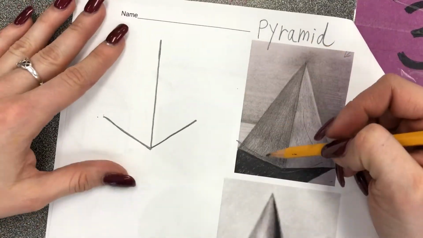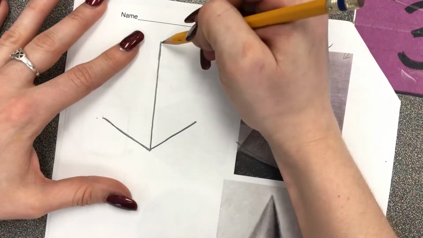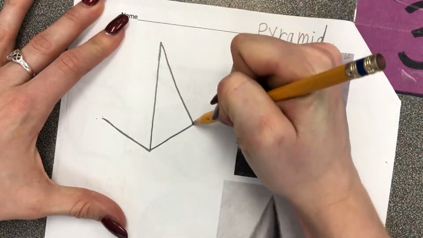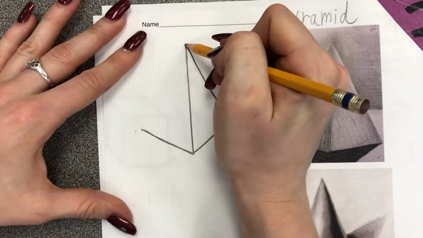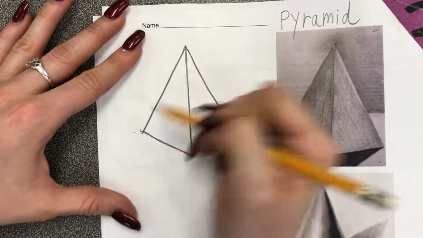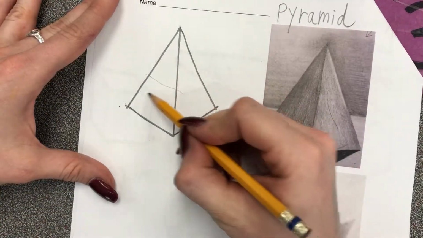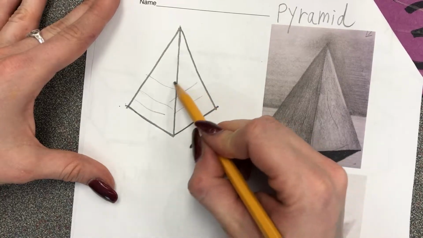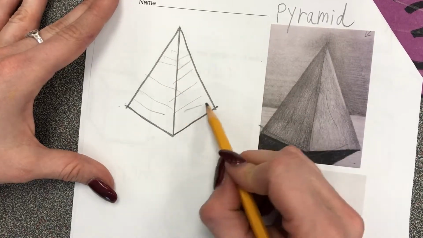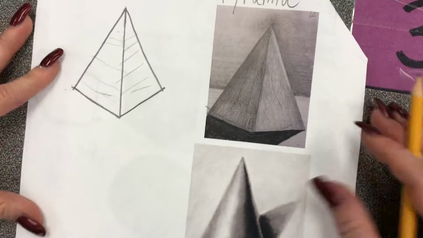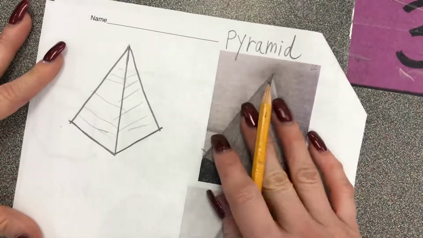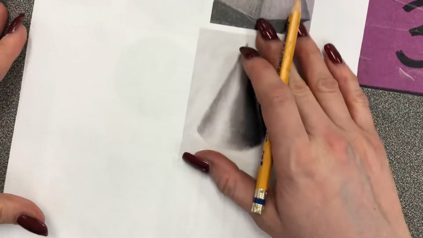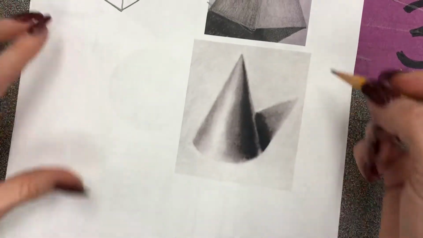Now pretty simple, just two more angled lines, starting at the top and going down, and then starting at the top again and going down. So we can see this side is flat, this side is flat. Looks kind of like the pyramids in Egypt. We'll add the value in the shading later. Let's move on to the next one. And this is our last one we're gonna practice together.